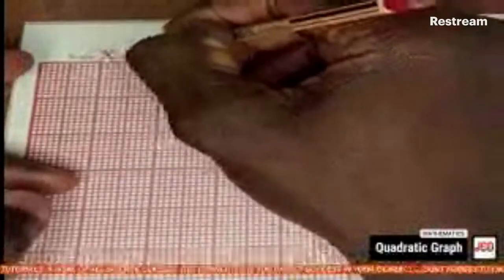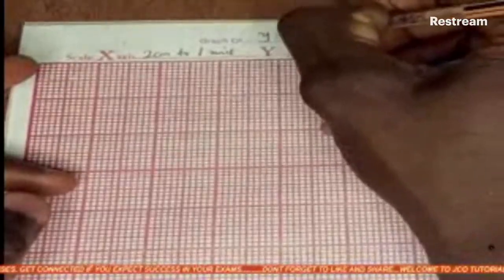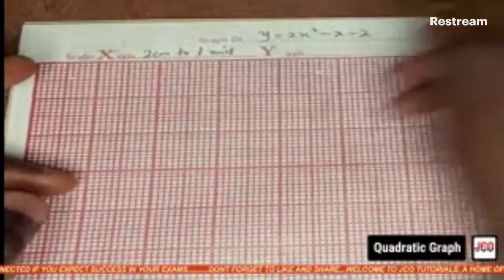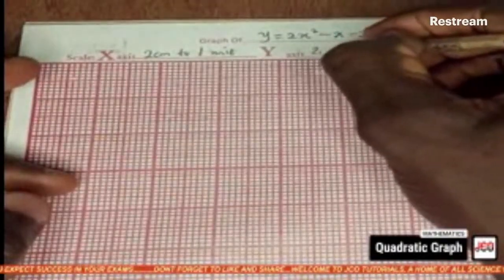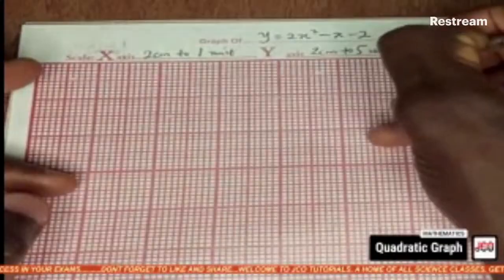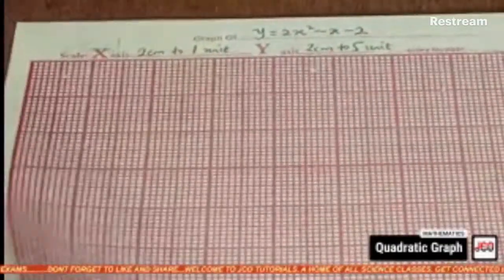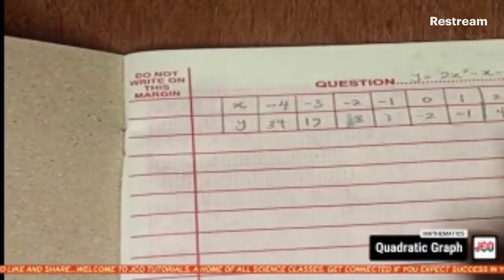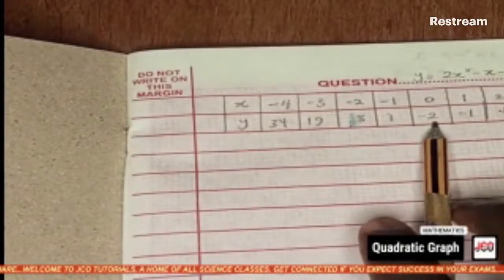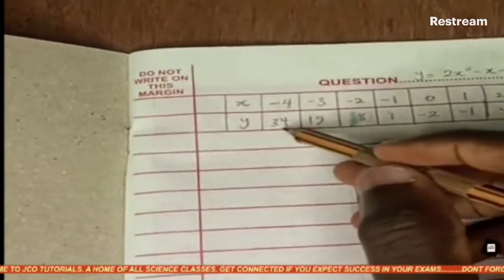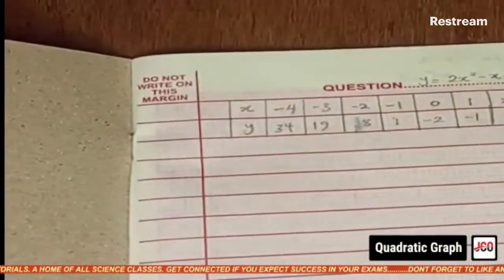So I'm going to write my scale at the top. On the x-axis, we are told to work with 2 cm to 1 unit. My question is written here. This is the graph I'm plotting. Then the y-axis is 2 cm to 5 units. You must observe your graph. If you watch, the highest value of y is 34. The lowest value is -2. So whatever scale you are using, it should be able to accommodate 34 and then -2.